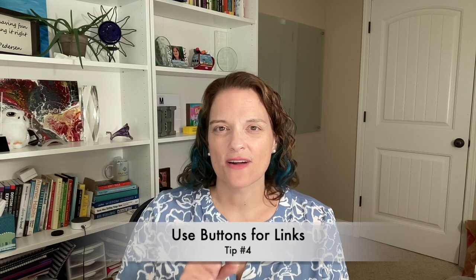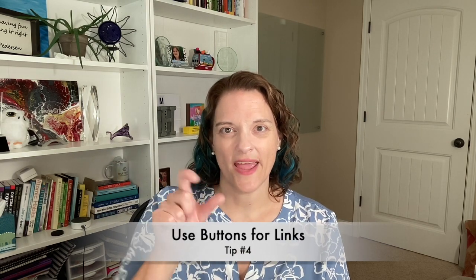If you've ever tried to touch a text-based hyperlink on your phone, you'll know that it's not as easy as it should be. So consider making all of your links and especially your calls to action in a button instead. Not only are they more obvious and easier to touch, they're going to stand out more and it's going to draw your readers' attention to what you actually want them to do.